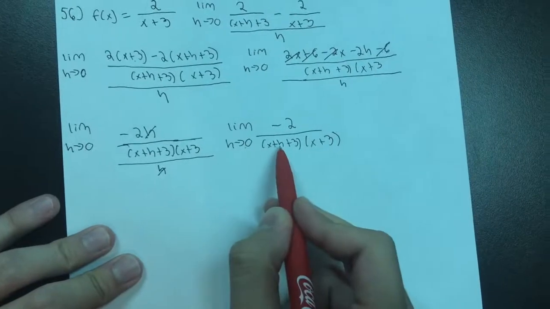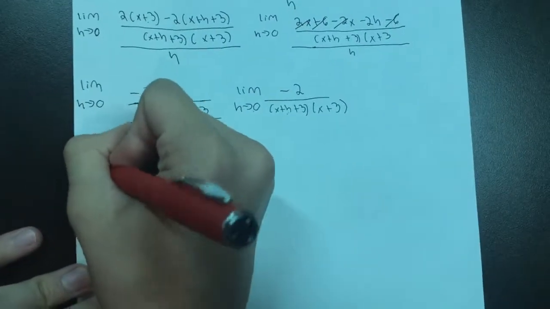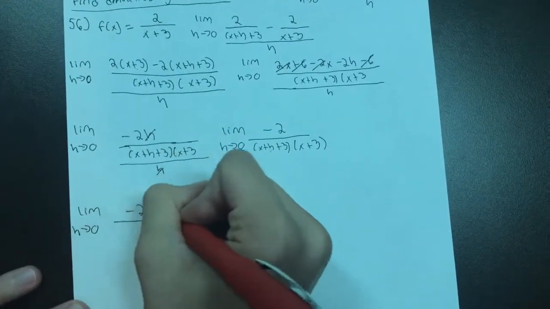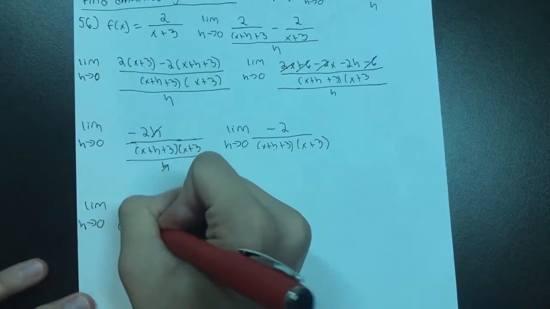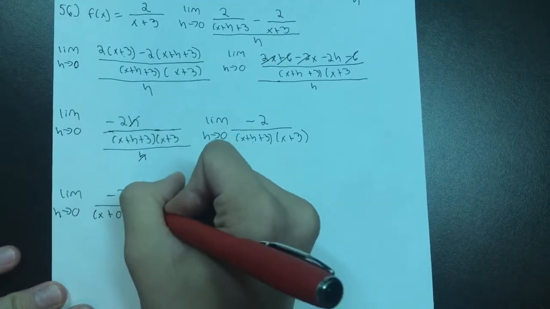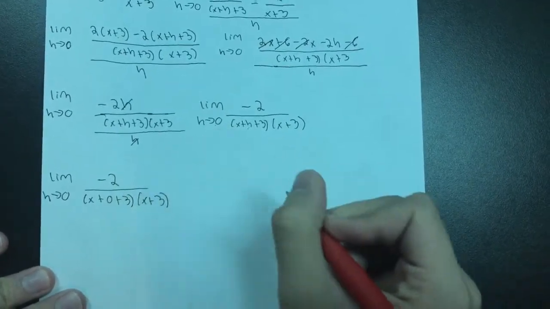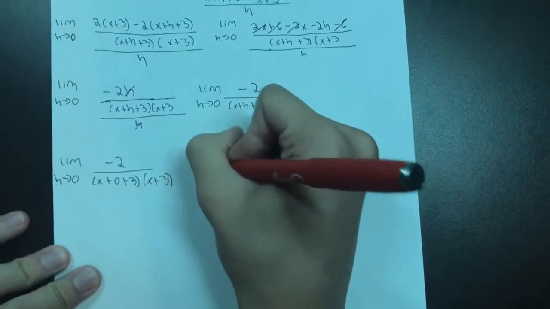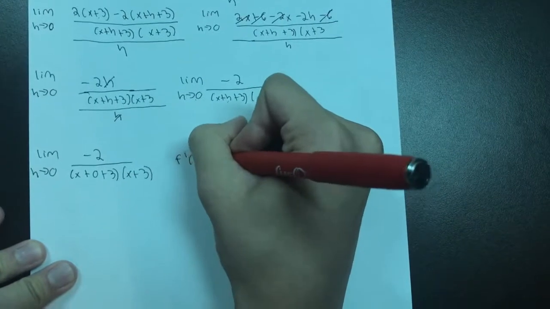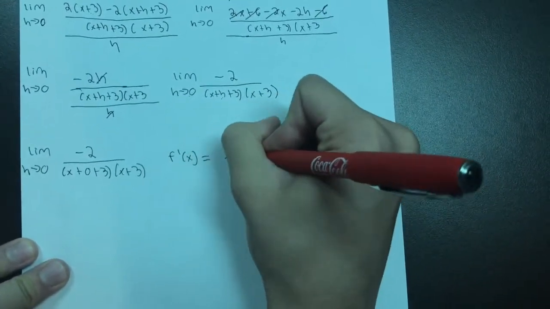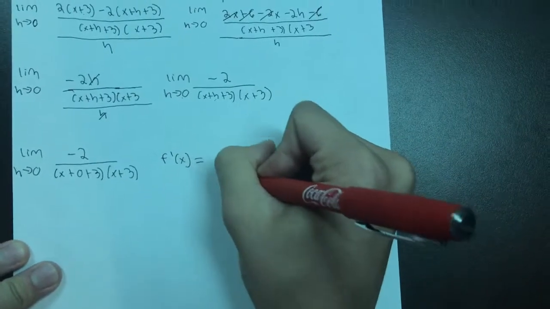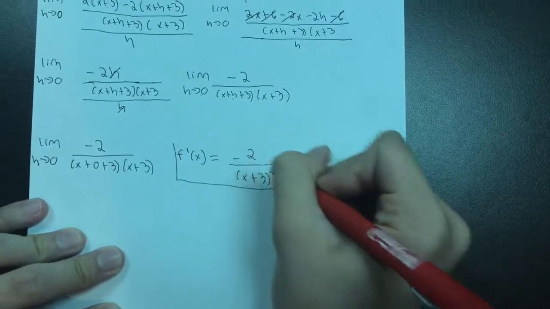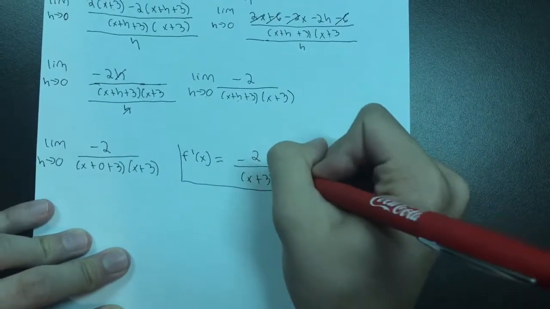Next, since we can't simplify the fraction anymore, you rewrite it again, limit as h approaches 0, and you substitute the h's by 0. On your final answer, you leave the top part of the fraction, the numerator, the same, since you can't subtract or add anything to it. So you have a negative 2, and on the bottom part you get x plus 3 times x plus 3, which simplified is x plus 3 squared. So your final answer is f prime of x equals negative 2 over x plus 3 squared.